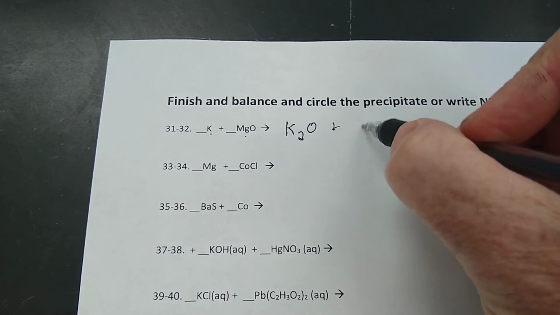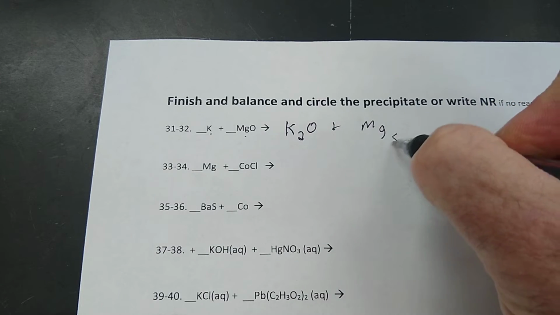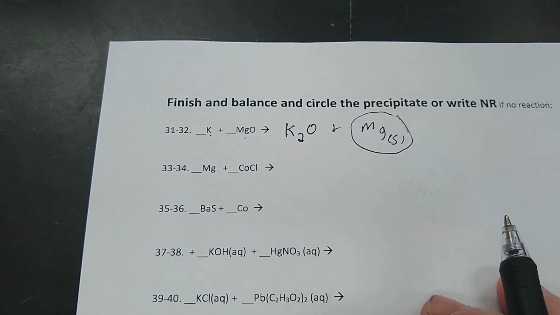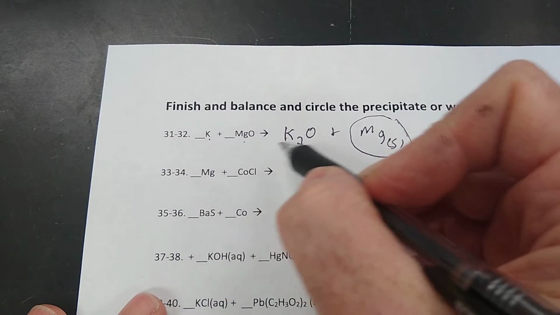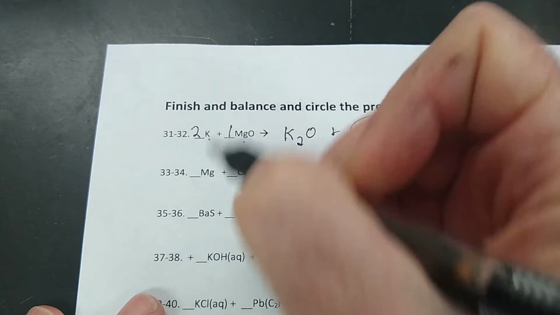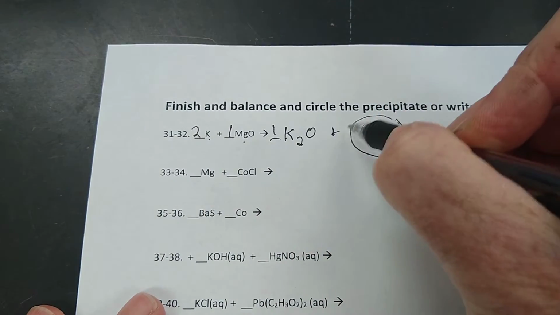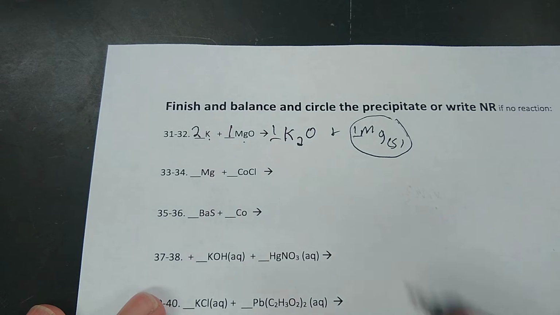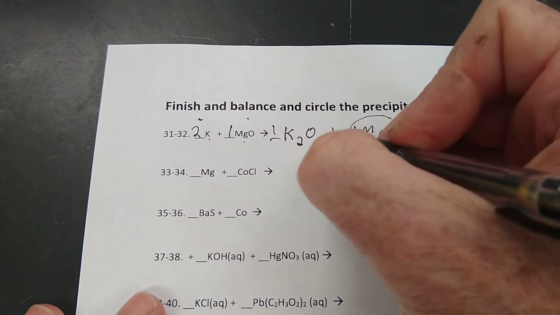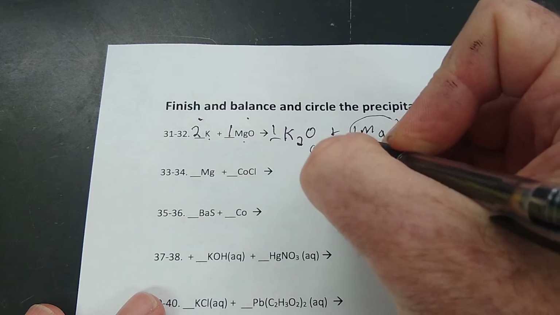And then now the magnesium's by itself, all right, and that would be a solid. So we could just circle that one. That's what we would make. Okay, and then we would balance it. So we need a 2, looks like 2, 1, 1, 1. All right, so finish, balance, and circle the precipitate, or write NR if there's no reaction. I would also label that as aqueous probably.